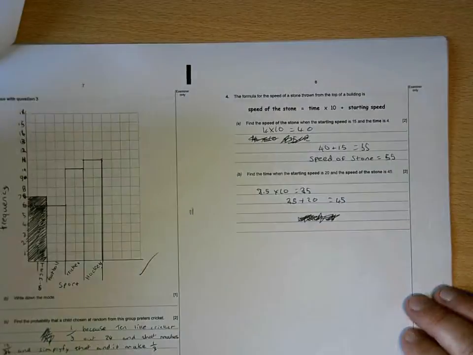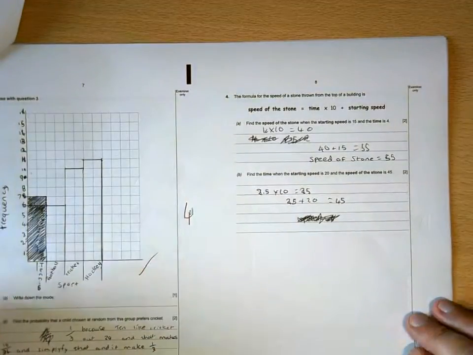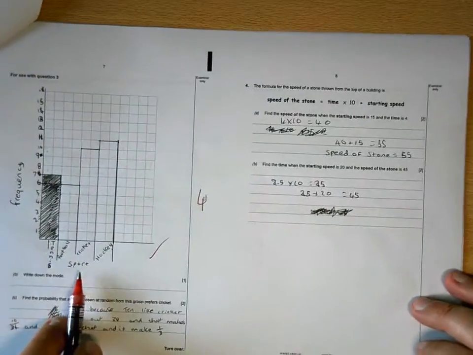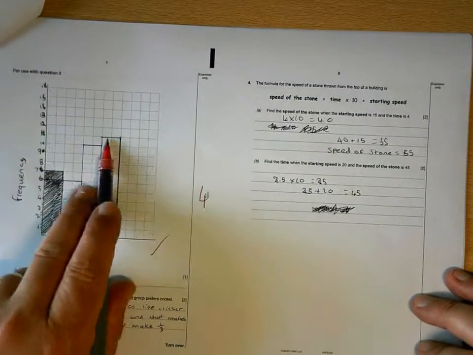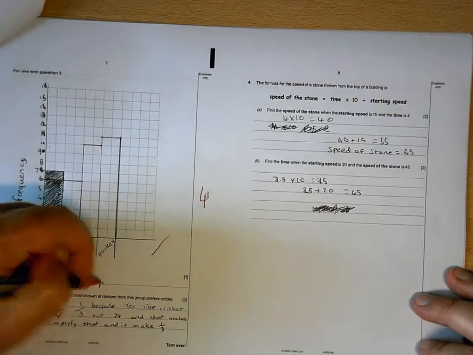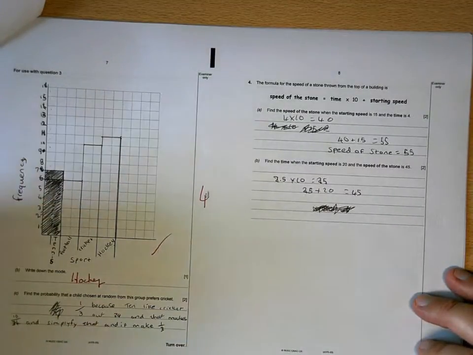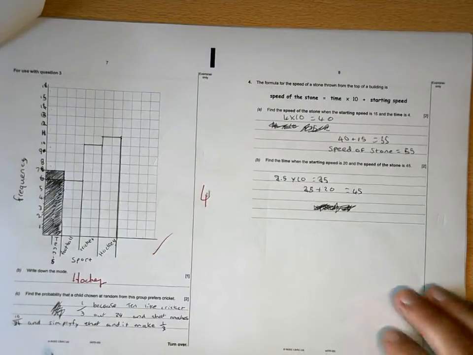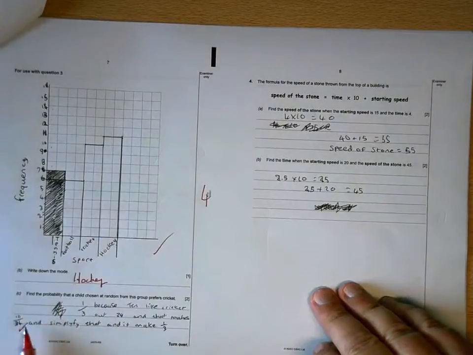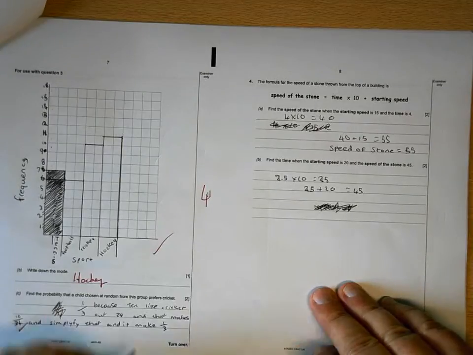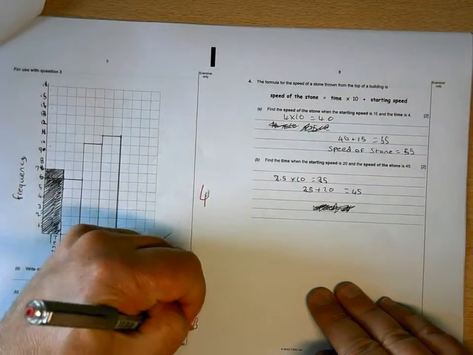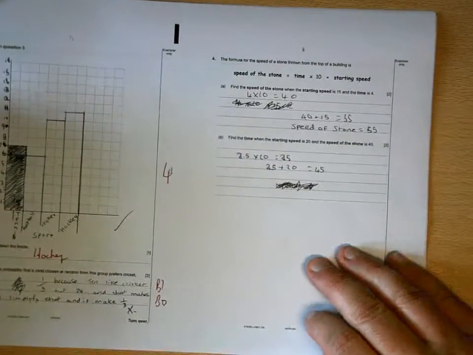And your graph is good. The mode is the one that is most popular, which is hockey, because 11 students chose hockey, so that's what they're looking for there. 10 out of 34 for you would be right, but when you simplify 10 out of 34 you don't get a third, so you'll only get 1 of those 2 marks.